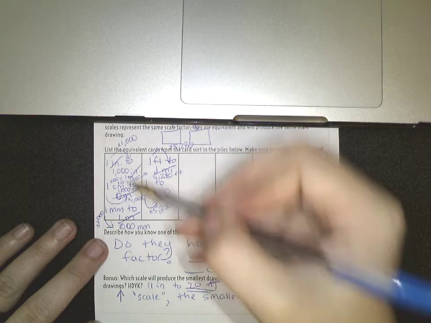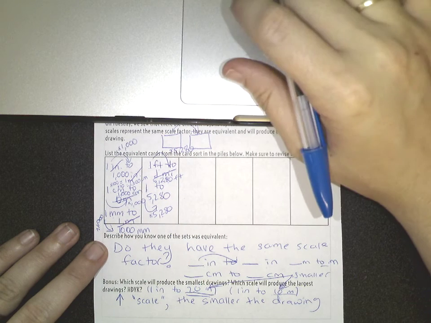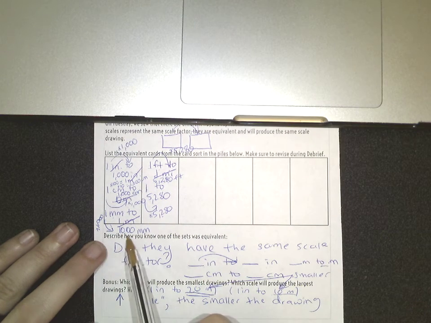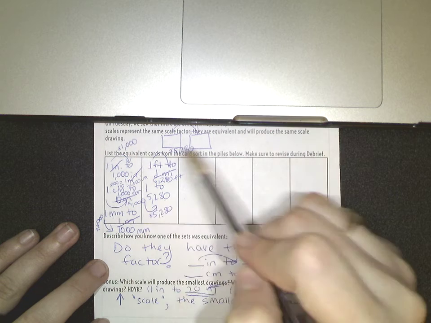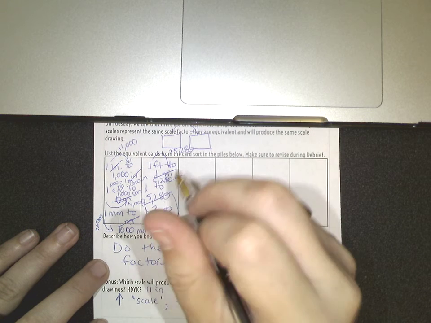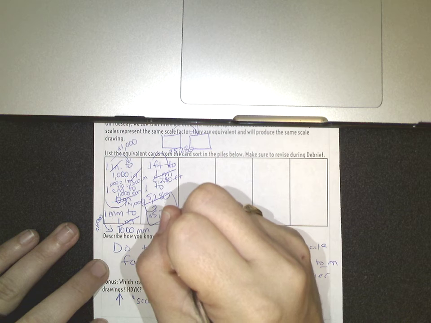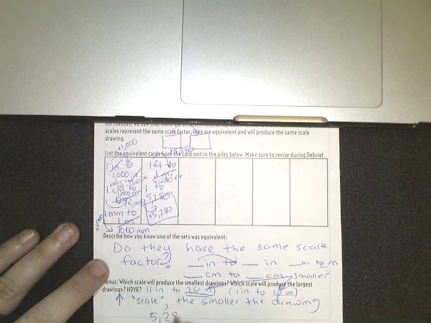So if we were looking at what we've got up here, 1,000 compared to 5,280. 5,280 is a much bigger scale. So since 5,280 is larger than 1,000, this is going to produce a smaller drawing.